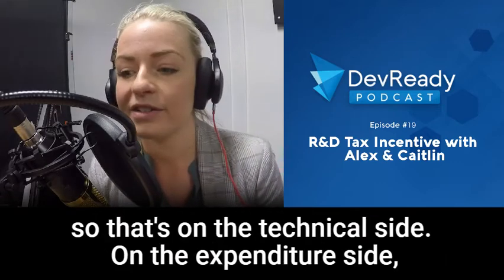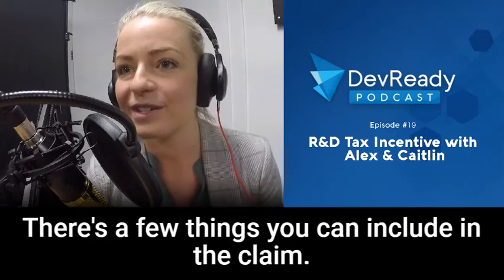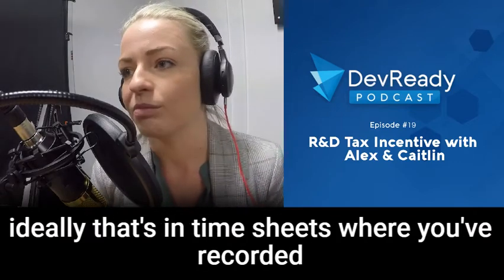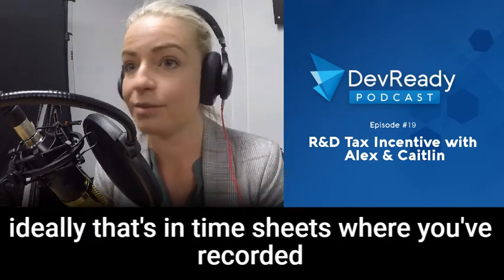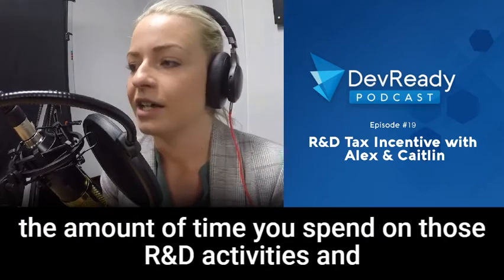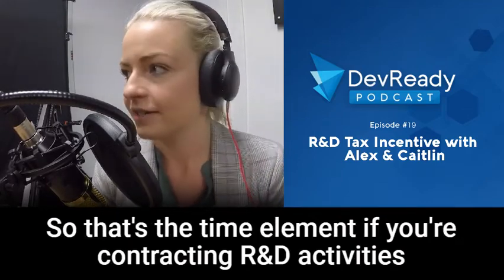On the expenditure side, you'll need a bit of information to work out how much R&D has cost. So there's a few things you can include in the claim. The main thing people include is staff costs, so time. Ideally, that's in timesheets where you've recorded the amount of time you spent on those R&D activities. And you can include base salary, on-costs like superannuation and work cover. So that's the time element.